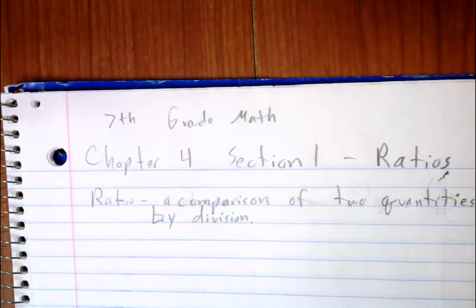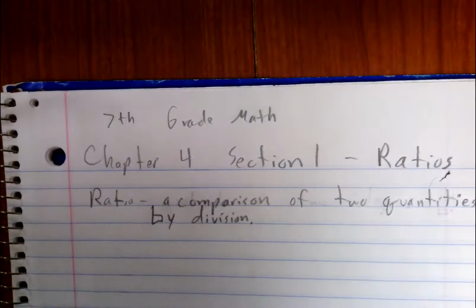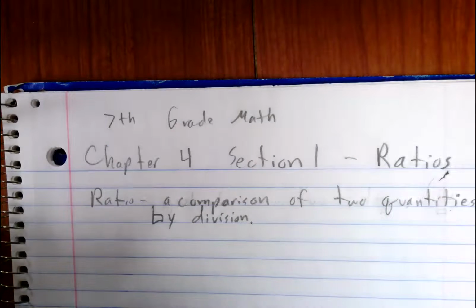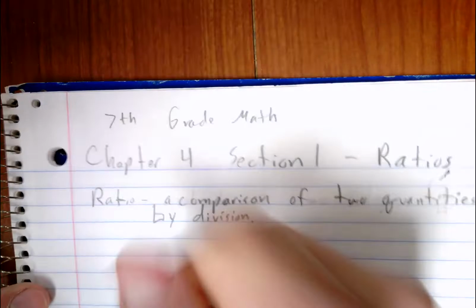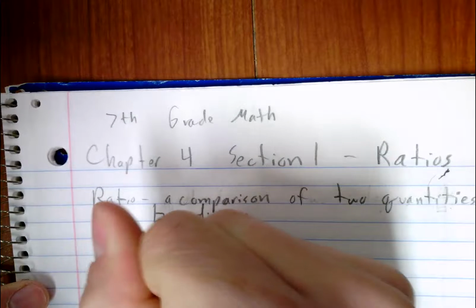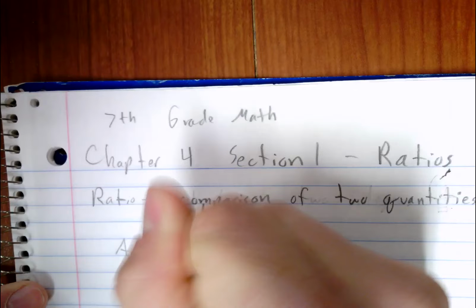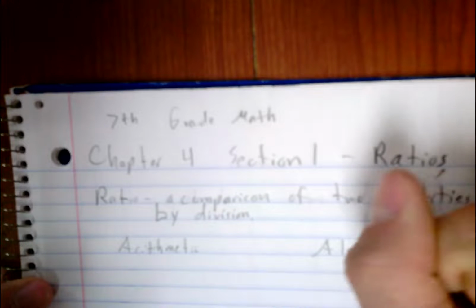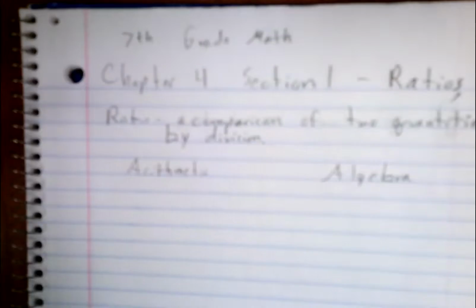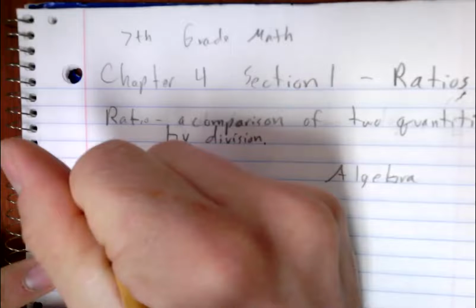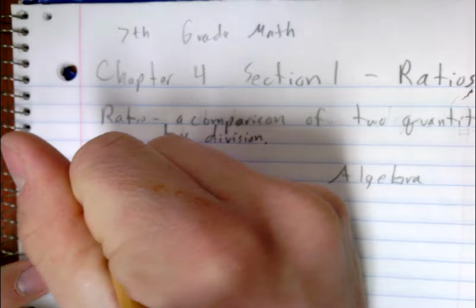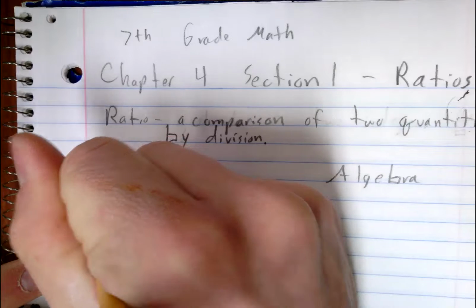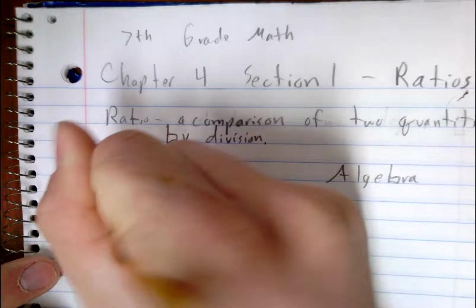So that means we're going to have a fraction, okay, for some of them, but we have other ways that we can write them. So in arithmetic, okay, arithmetic just means numbers. And in algebra, which means variables. Okay. So we have three different ways. We have with the word to, such as 5 to 7.